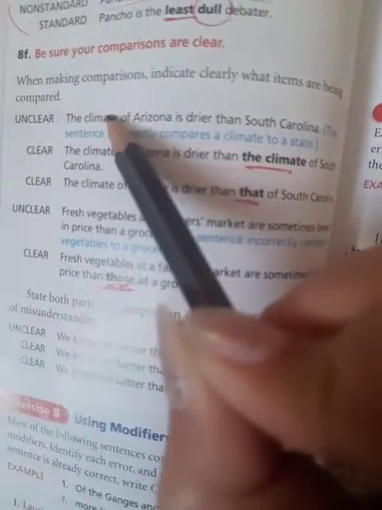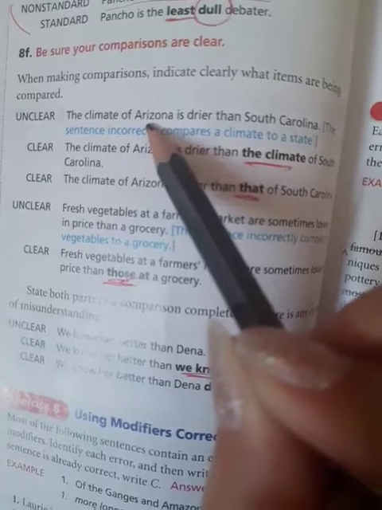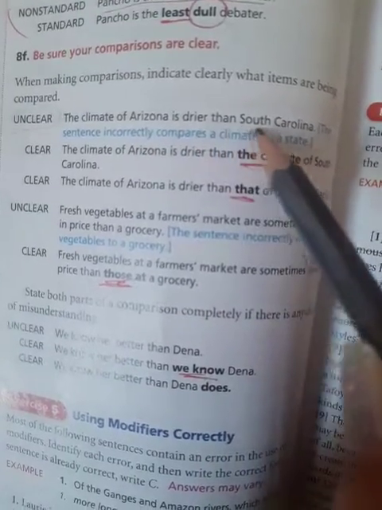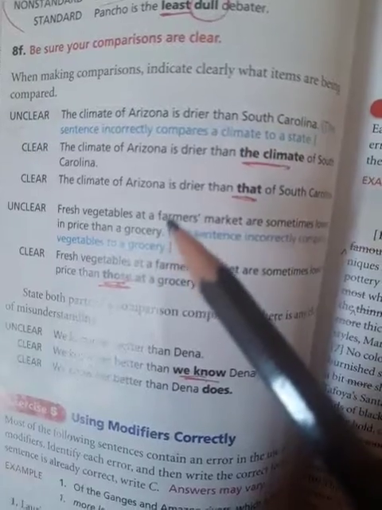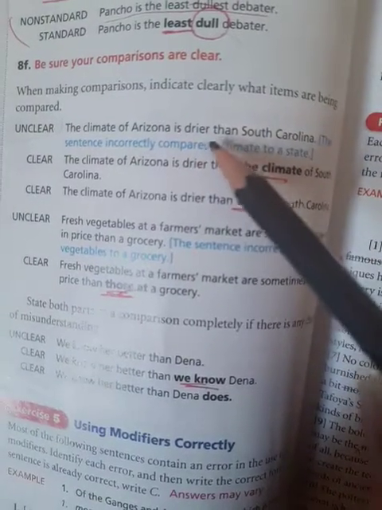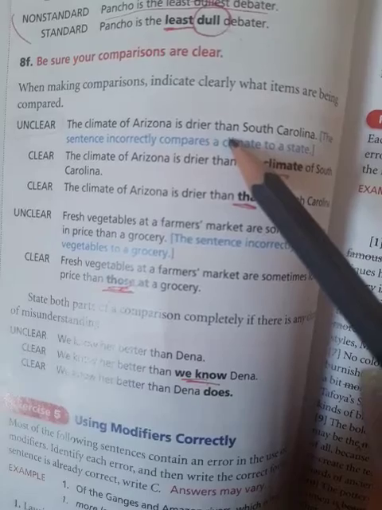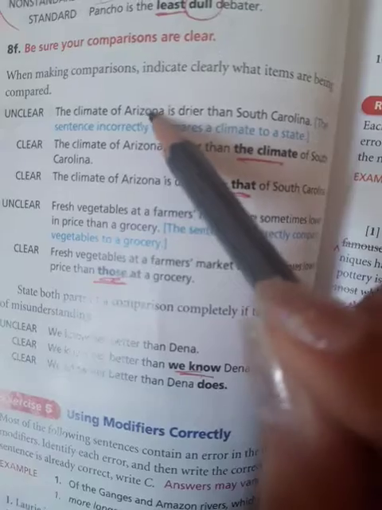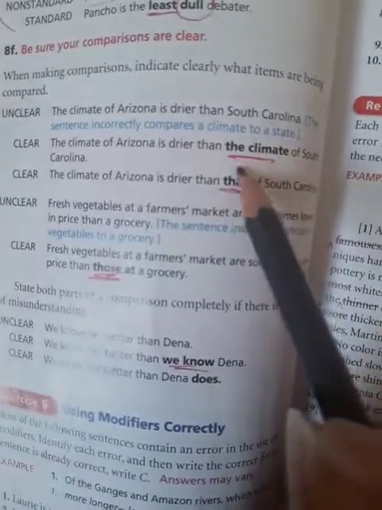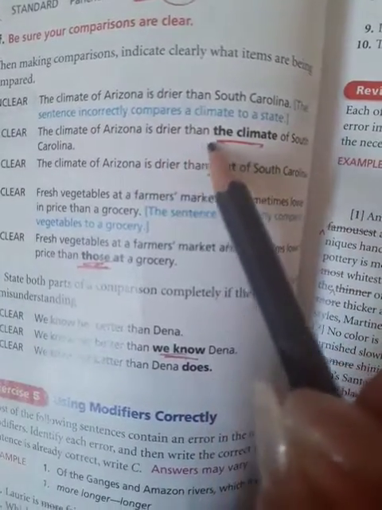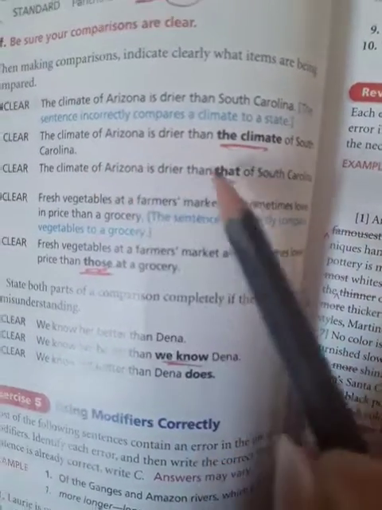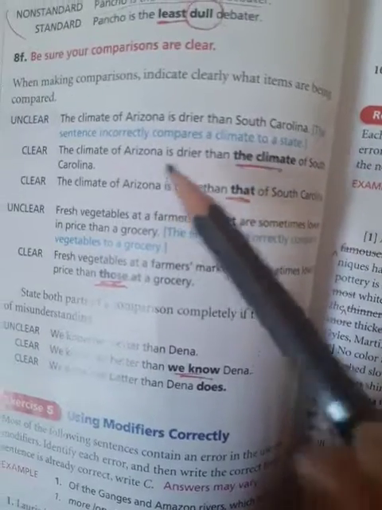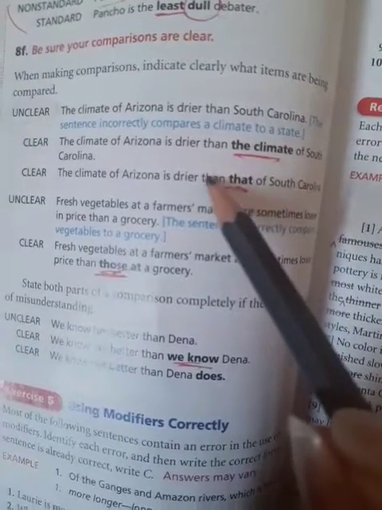Unclear: The climate of Arizona is drier than South Carolina. Here it's unclear what items are being compared. Okay, so you have to correct the sentence. You have two ways. Number one, you can use the word climate again: The climate of Arizona is drier than the climate of South Carolina. Or you can use the word that.